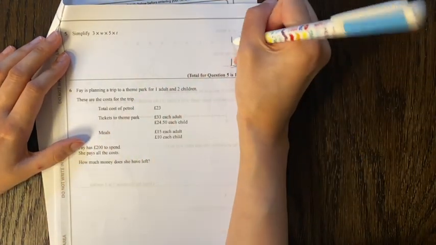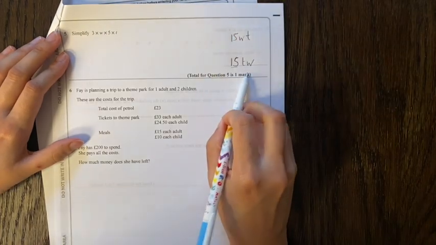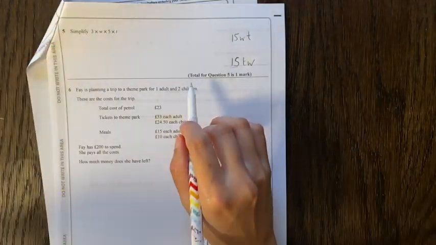You would still get the mark if you wrote 15 WT as well, but this is just convention to write algebraically in alphabetical order.